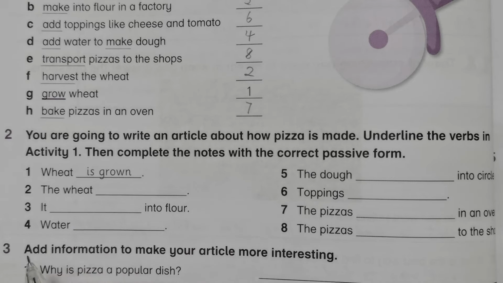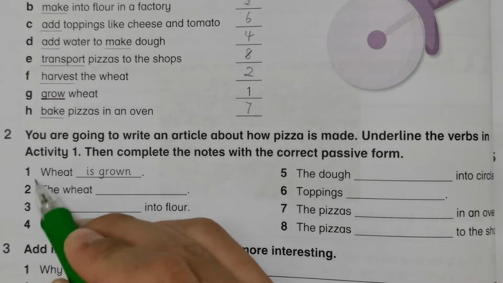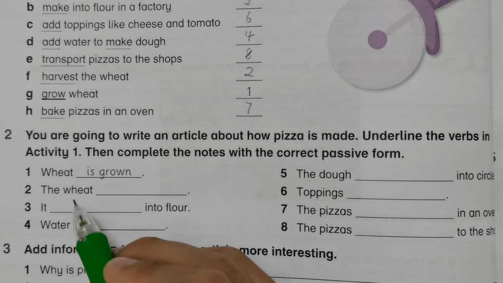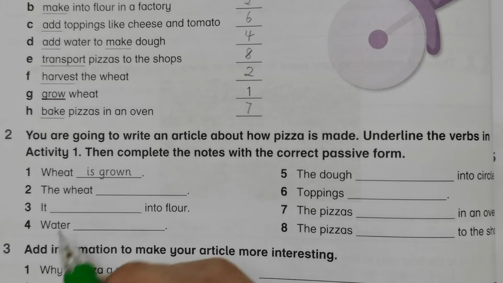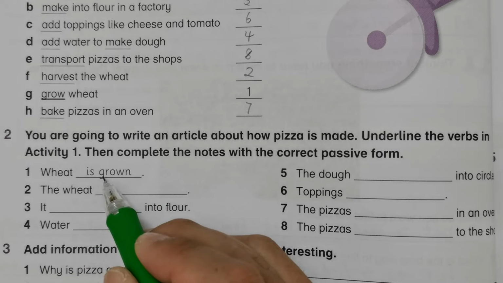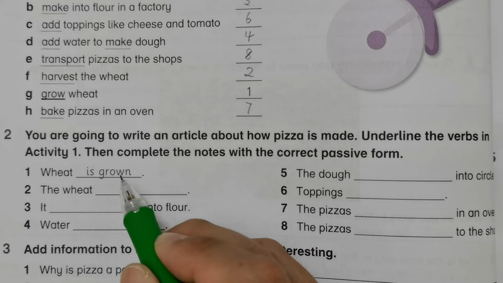You will need to use the verb to be, depending on the subject. If the subject is singular, you will need to use is. And similarly for others, maybe plural, you will need to use are. And then this part is the past participle. You may refer to the last page of this workbook for the irregular verbs.